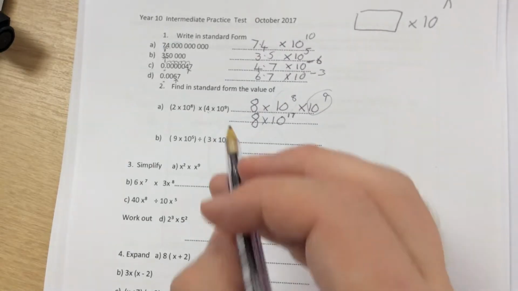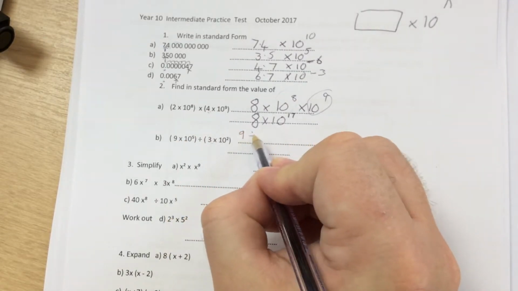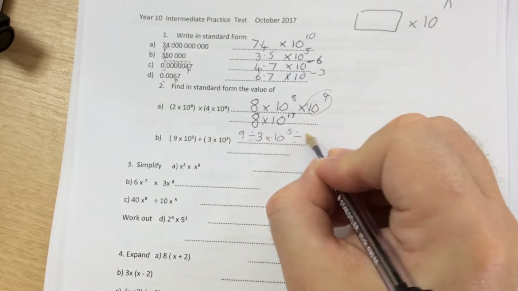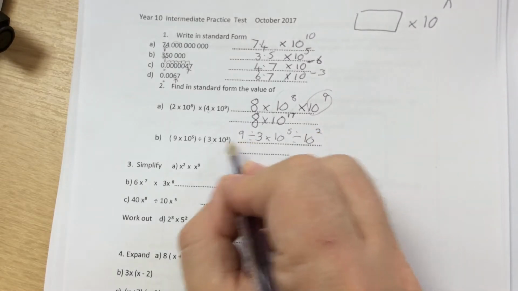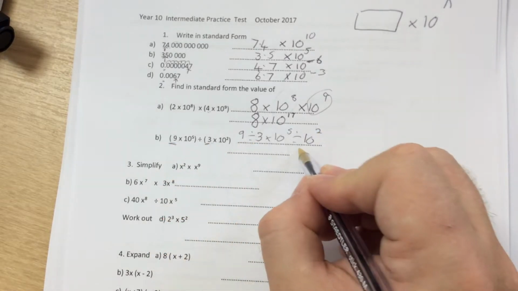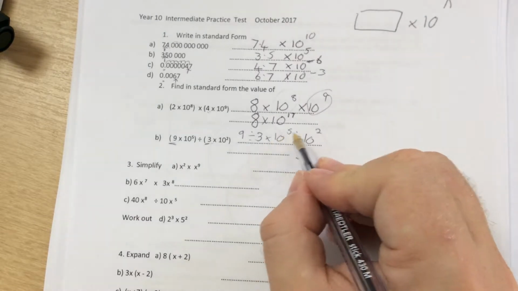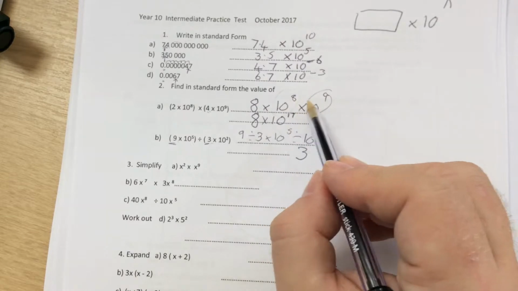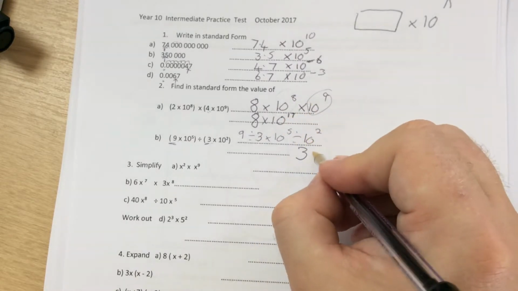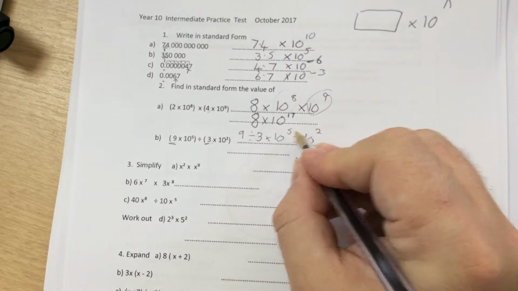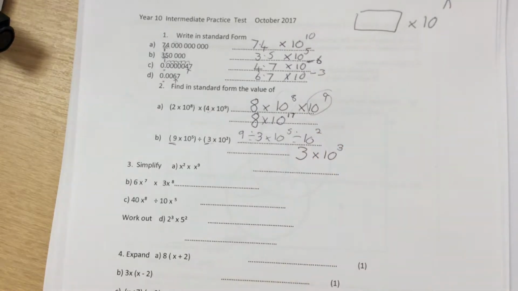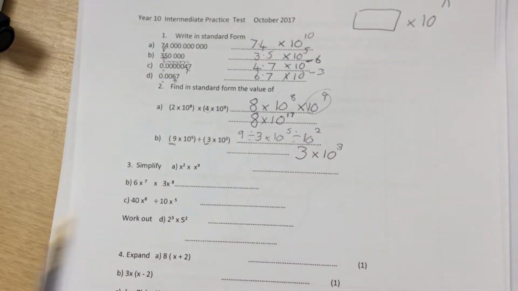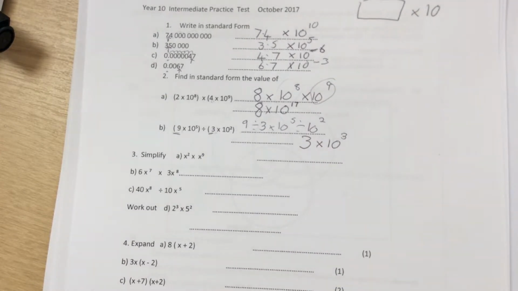The next one, when you divide, you basically divide the numbers normally. You've got 9 divided by 3, and then you've got 10 to the 5 divided by 10 to the 2. 9 divided by 3 is 3. When you divide indices, whereas when we multiplied we added, when you divide, you take away. And 5 take away 2 is 3, so it becomes 3 times 10 to the 3, because 10 to the 5 divided by 10 to the 2 is 10 to the 3.